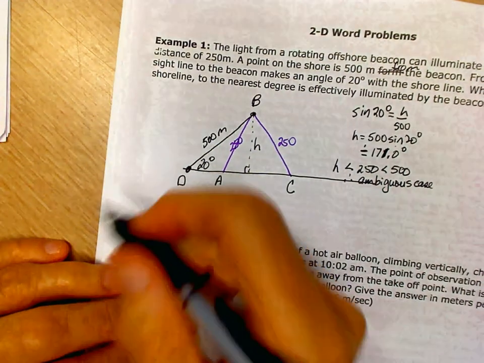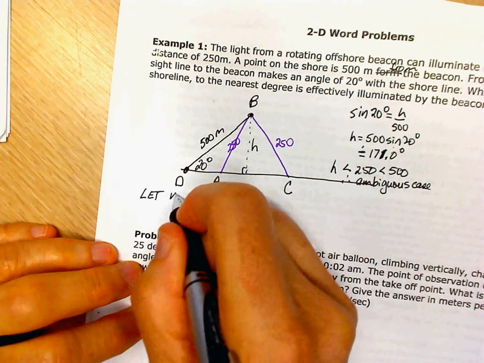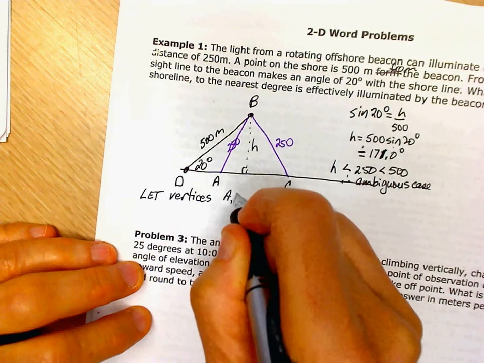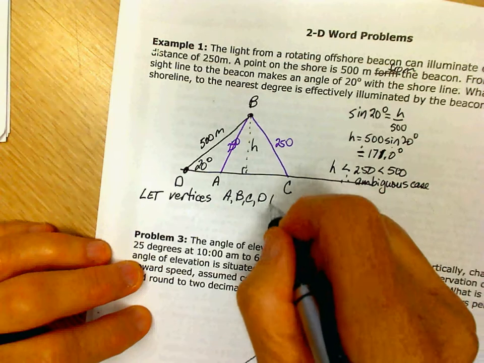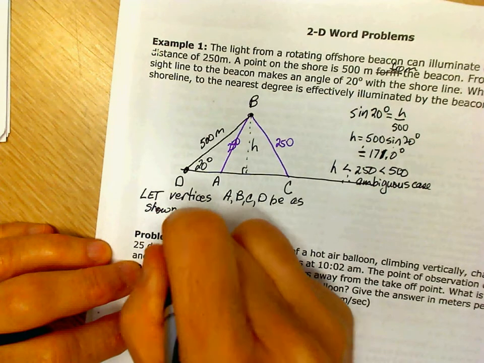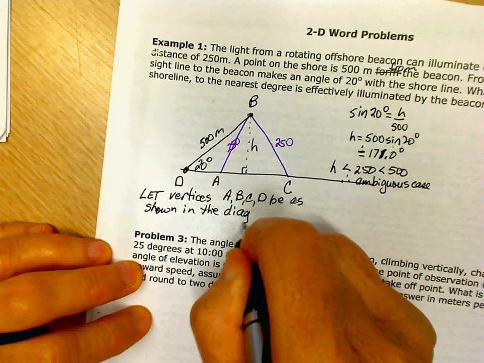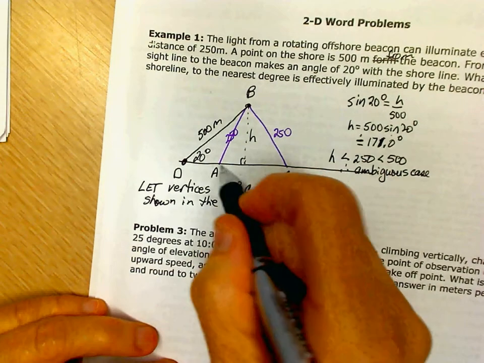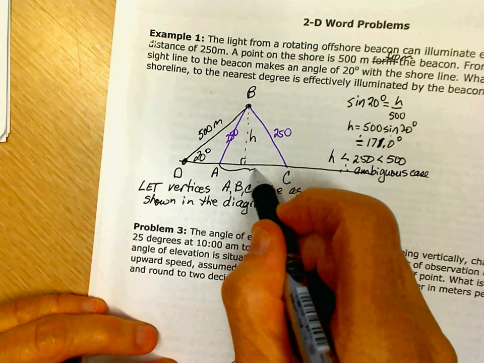So let vertices A, B, C, D be as shown in the diagram. And what they want is how much of this shoreline is illuminated.